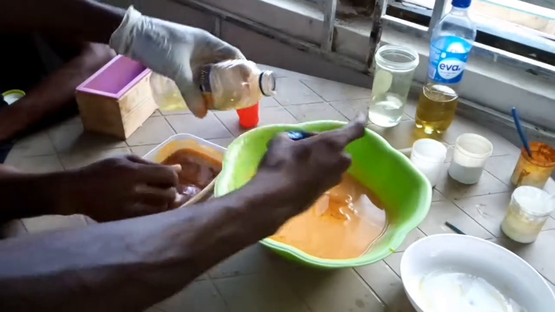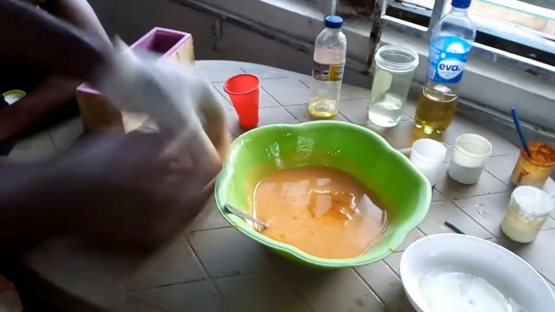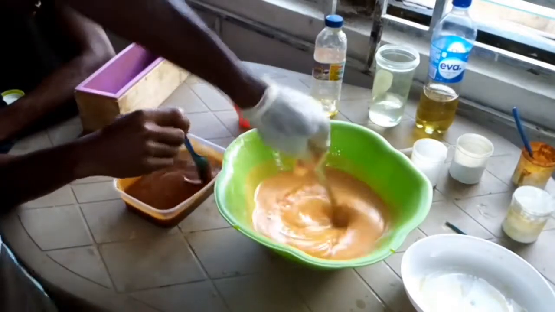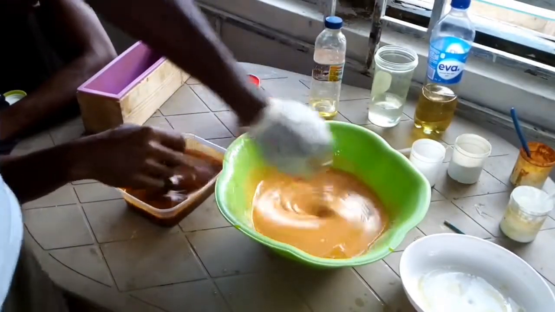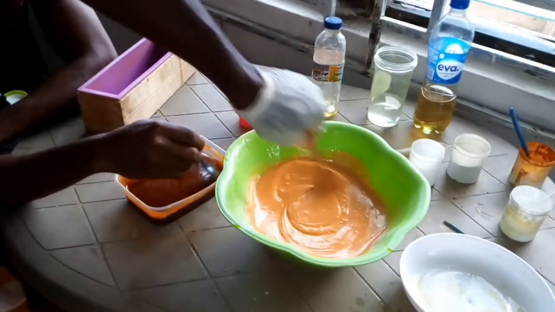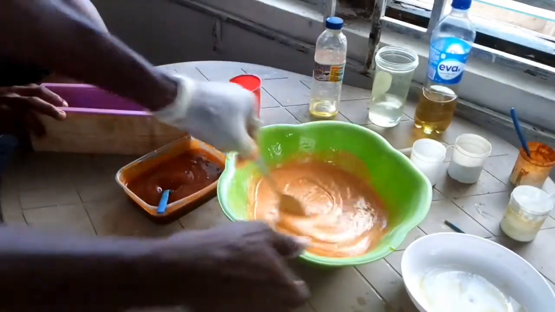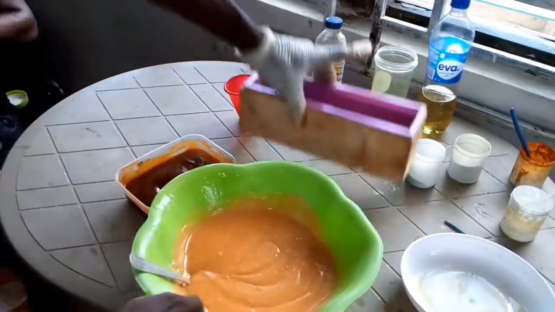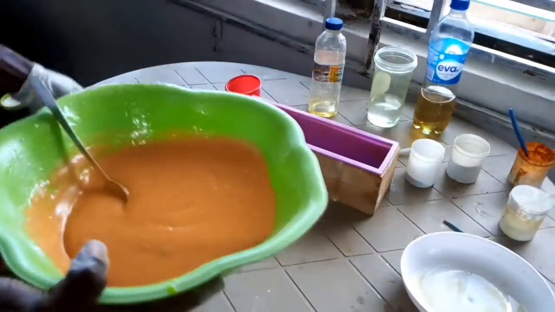If you notice, you realize I added the fragrance last. I prefer adding the fragrance last into soap while I'm making soap, because fragrance has a way of speeding up trace. So if you want to design your soap or do any kind of design on it and you add fragrance immediately, the soap will start becoming hard. So it will reach a thick trace faster.